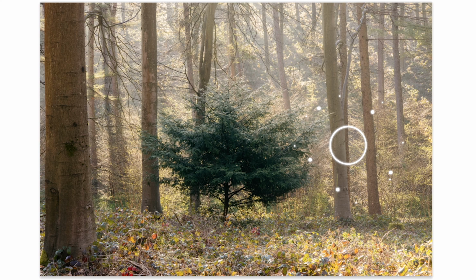Now, I've used these trees to frame our main subject here, and just by using that longer focal length and compressing the background, it really helps to separate the subject from what was otherwise quite a chaotic scene. We're also helped by the nice morning light again. It creates a hazy feel in the background, which helps create contrast with the main subject. We've also got these nice shadow and light regions, which create a bit of atmosphere and drama in the image.